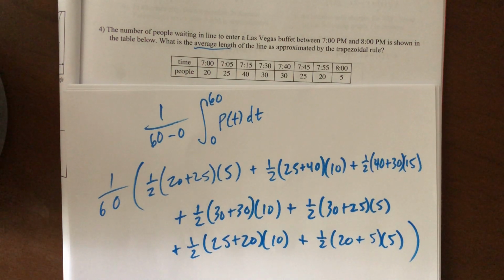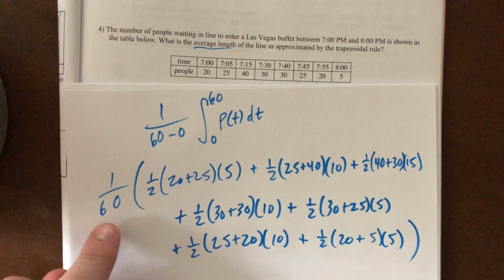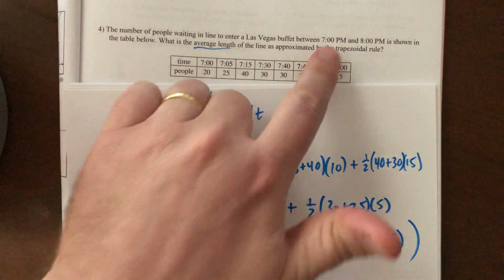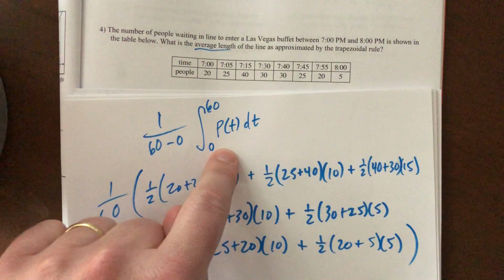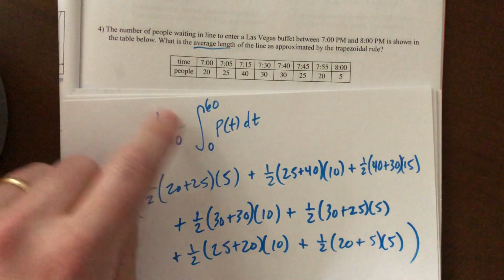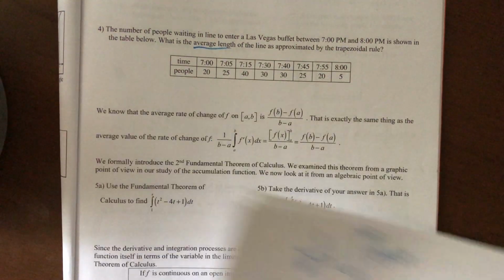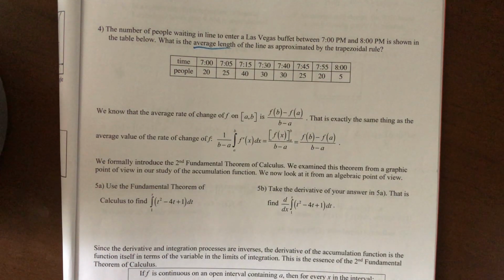On the AP exam, I'm sure it would be a multiple choice question. And one of the answers they would give you, they would forget the 1 over 60. Because we see trapezoidal rule and we go, oh, I'm just going to do the integral. But remember, you do the integral, and since it's asking for average, then you have to make sure you apply the average value theorem thing. Okay.